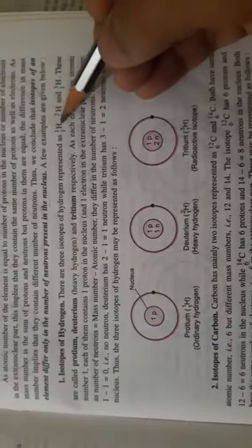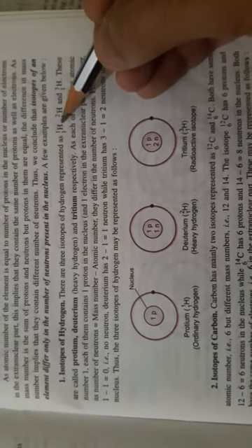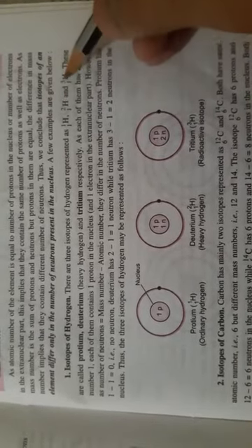Here is an example in front of you related to isotopes. First is the isotopes of hydrogen, represented in this form. This is hydrogen. You all know how to represent the atomic number and mass number like this: this is the atomic number, and this is the mass number, present at the top position. 1 is the atomic number for hydrogen.